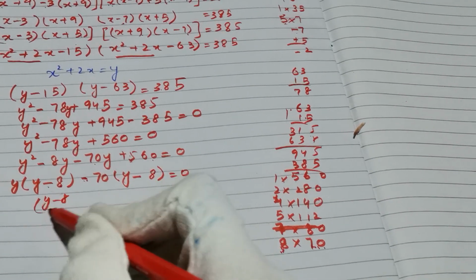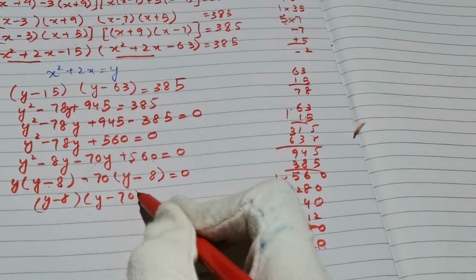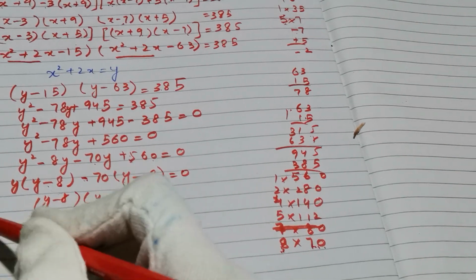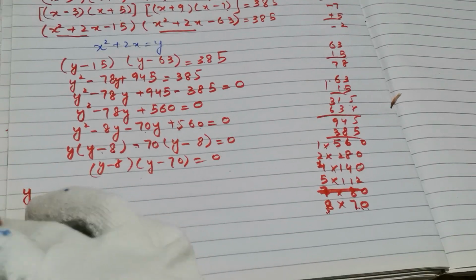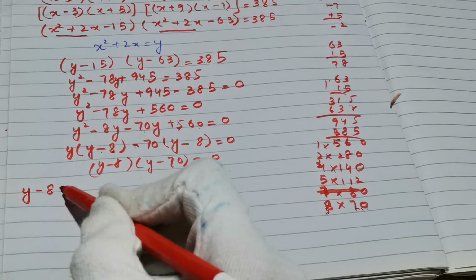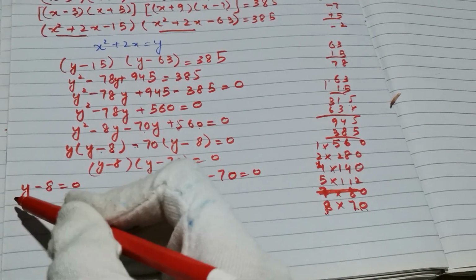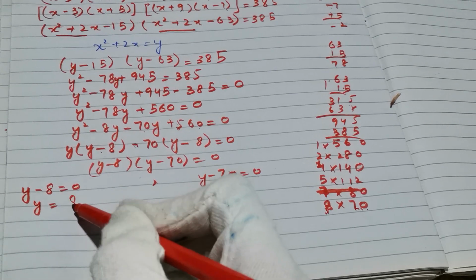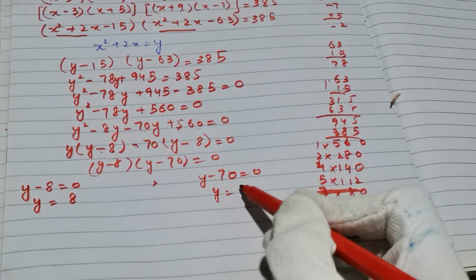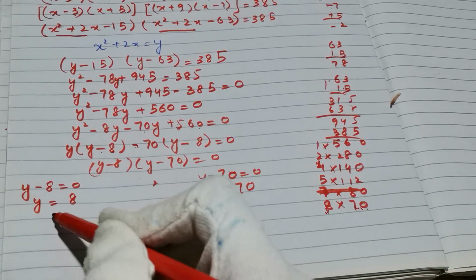So y minus 8 and y minus 70. First of all we will take y. We put y minus 8 equal to 0 and y minus 70 equal to 0. Now y is equal to minus 8 becomes positive 8, and y minus 70 becomes positive 70.